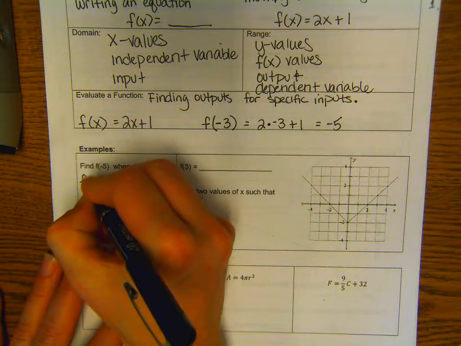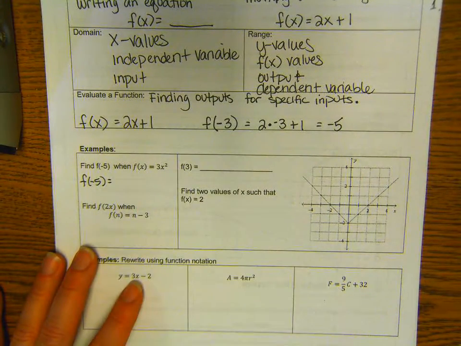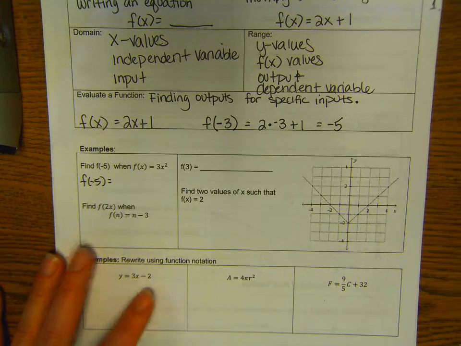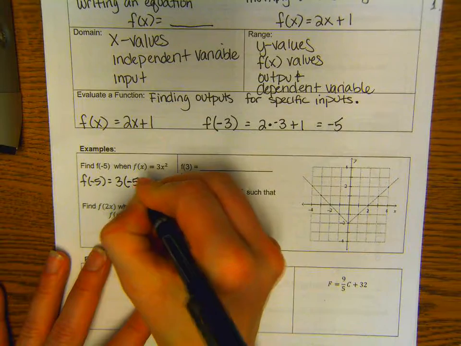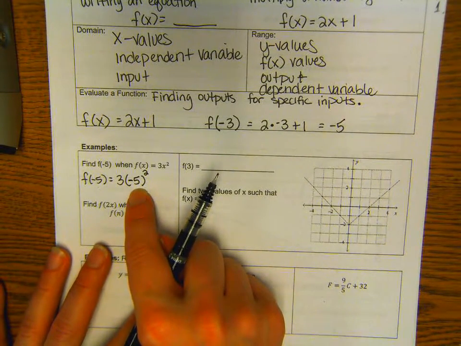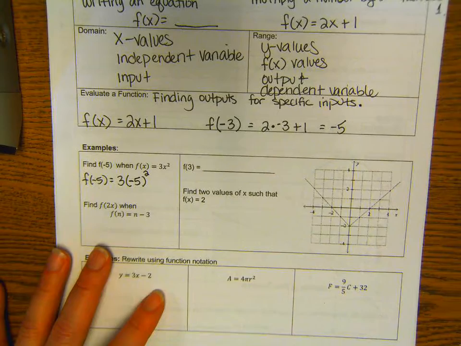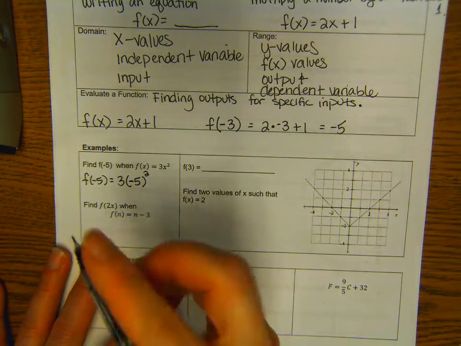What should I write? Good, and would you do a favor for me? Make sure you put that negative 5 in a parenthesis, because we're squaring the whole thing, negative 5. Okay. In our heads, let's square negative 5. What is that? 25. So I'm going to do 3 times 25.